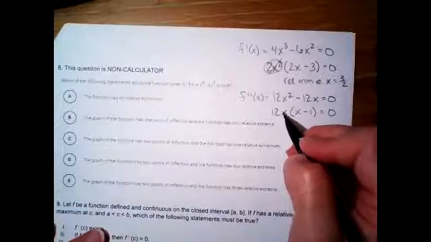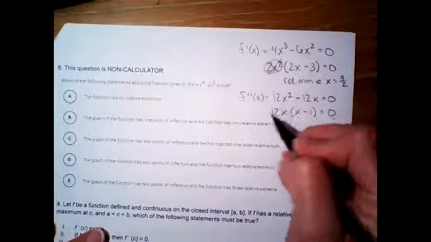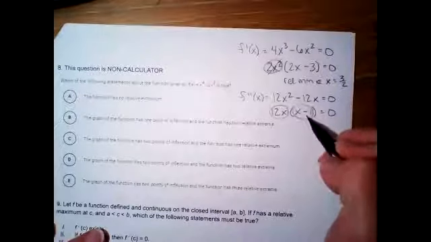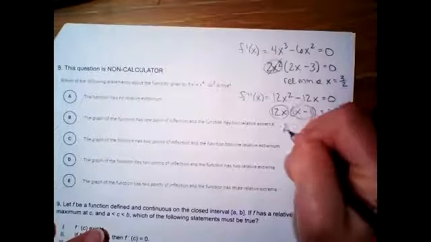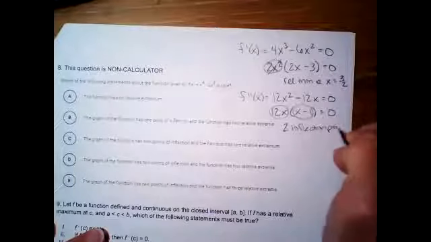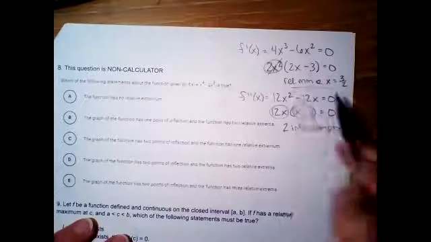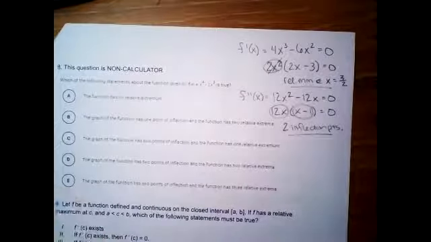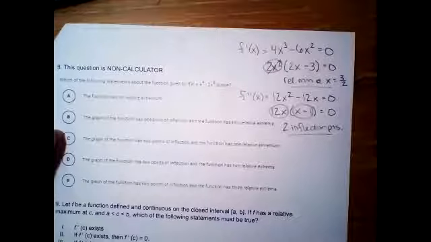And so if you made number lines for each of these, this one would have a change at 0, and this one would have a change at 1. So you would end up with 2 inflection points. So we got 1 relative extrema and 2 inflection points. Let me see which one says that. That one is C.